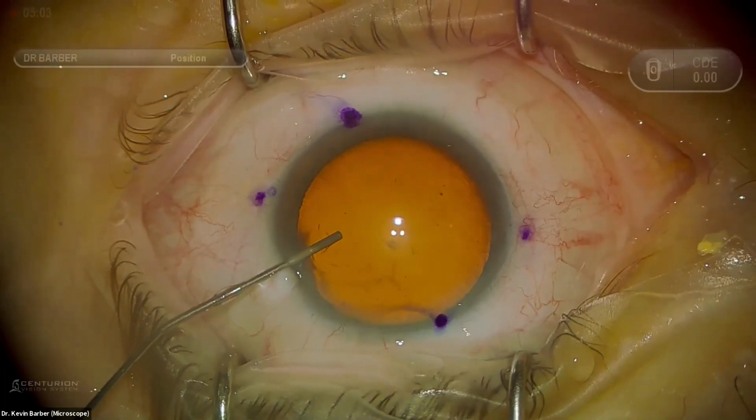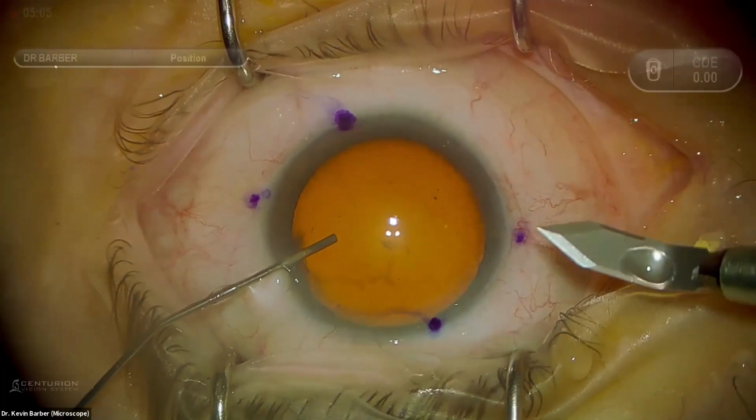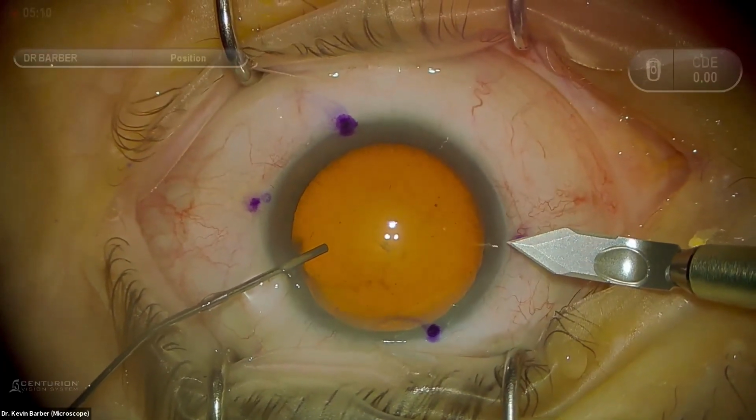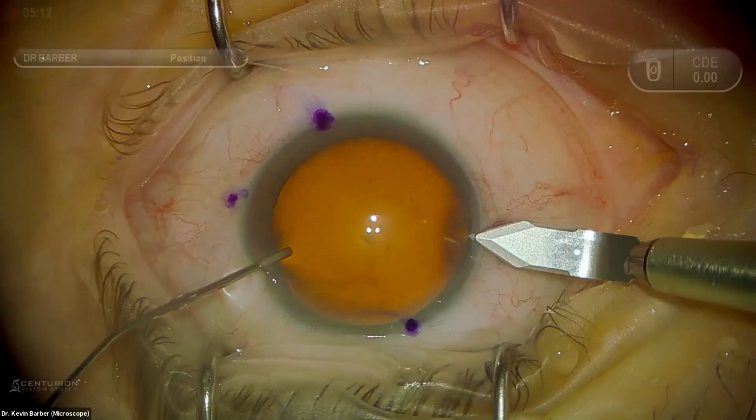All right, so pretty standard stuff here. You can see this is a very deep anterior chamber, much deeper than before. So our first patient was a +3. This is a -5.